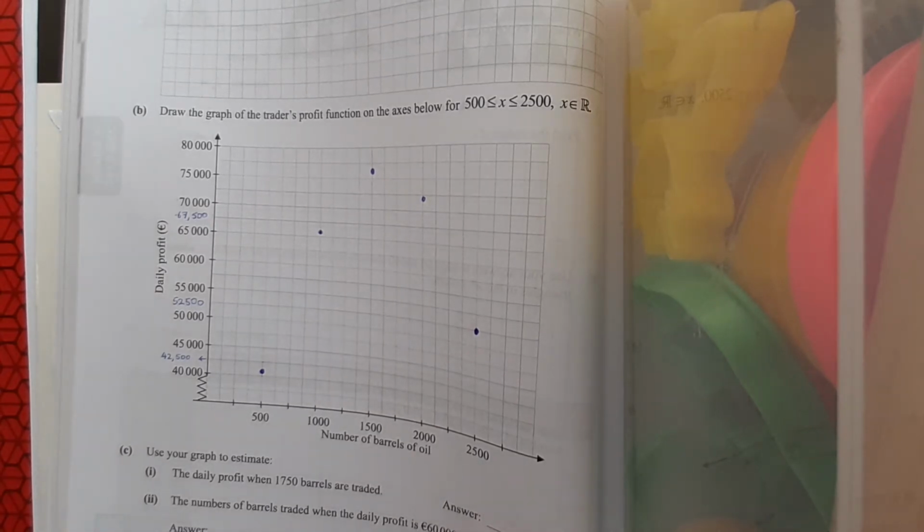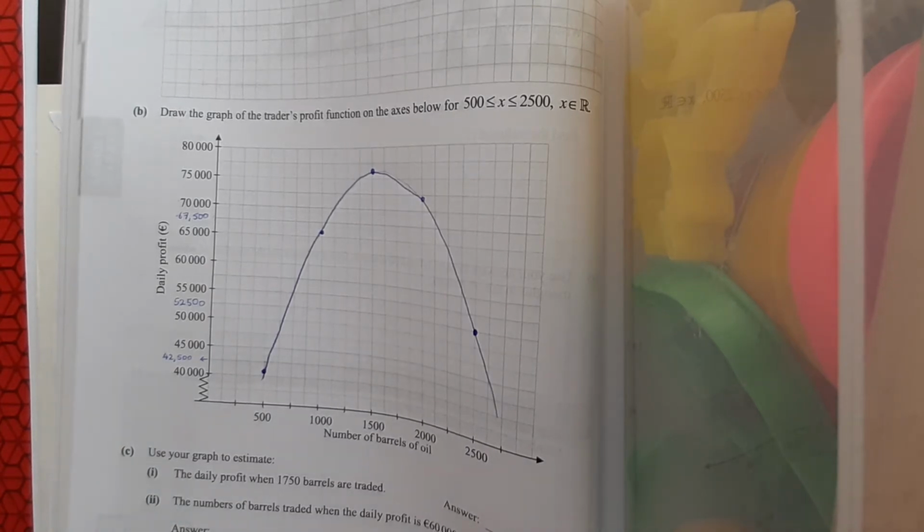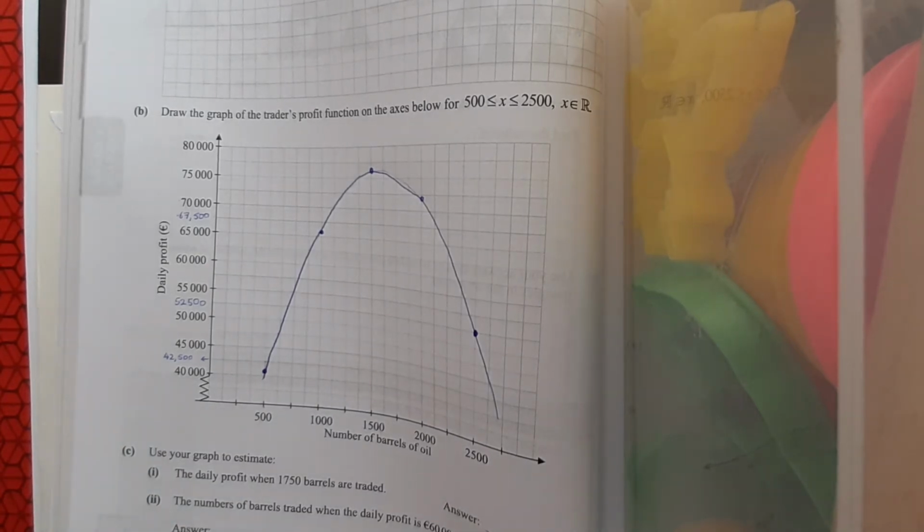And then I'll join these up to make my curve, and I can see it looks like it's a quadratic. So make sure to go through each point as you draw your graph and try and keep it nice and smooth as you're doing so.